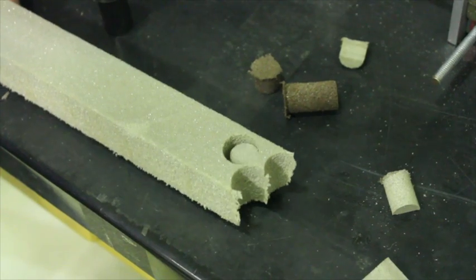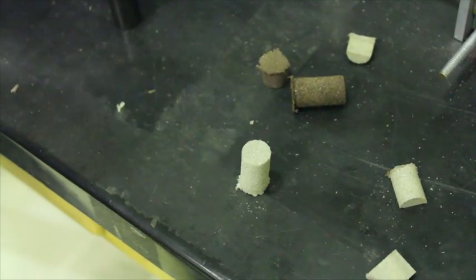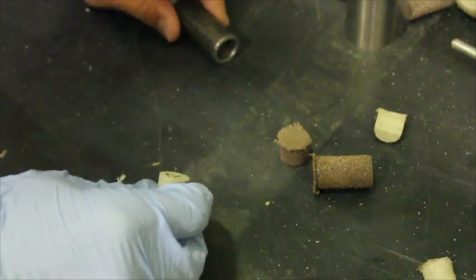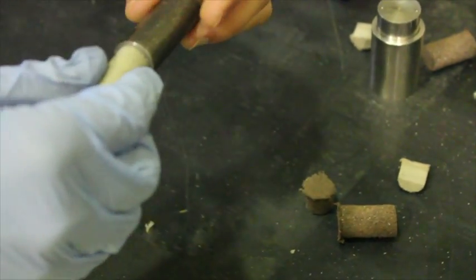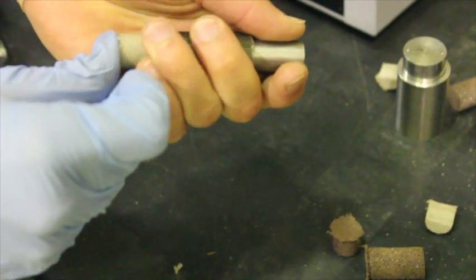Manufacturing auxetic foams. Foam cylinders are cut out. They are then placed in a cylindrical holder which will aid in their transportation and compression process.